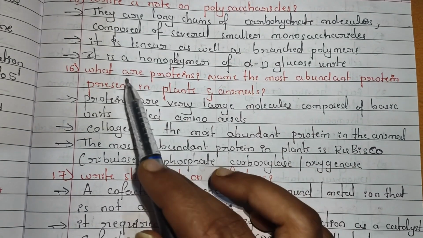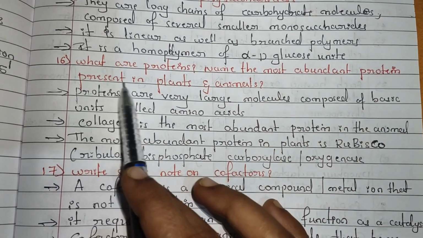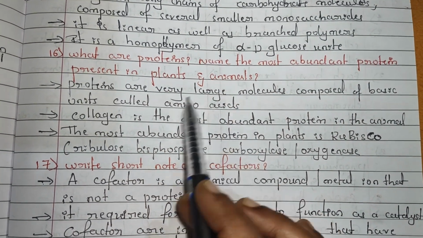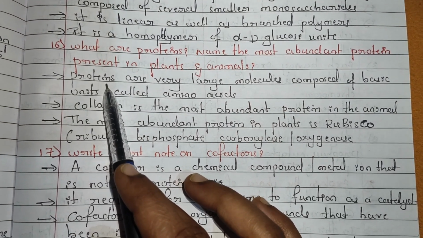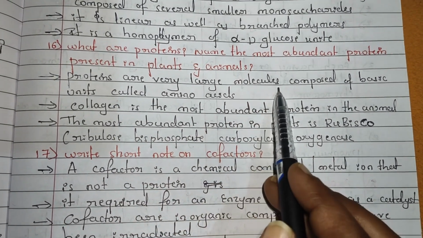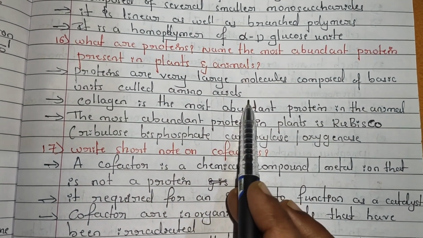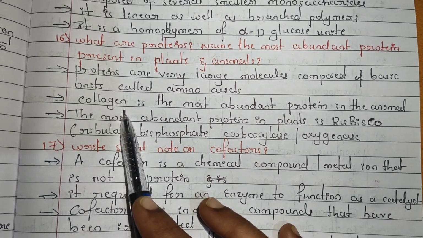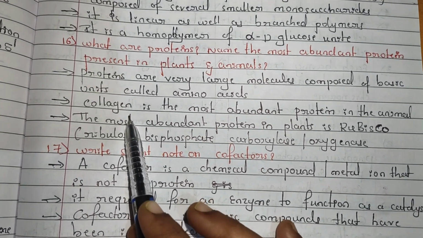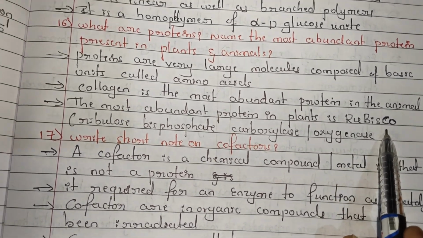So next is, what are proteins? Name the most abundant protein present in the plant and animal cell. First, the definition of protein. Proteins are very large molecules composed of a basic unit called amino acid. In animals, the abundant protein is collagen. In plants, it is rubisco.